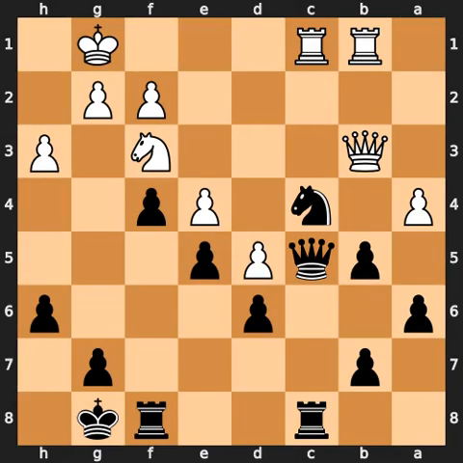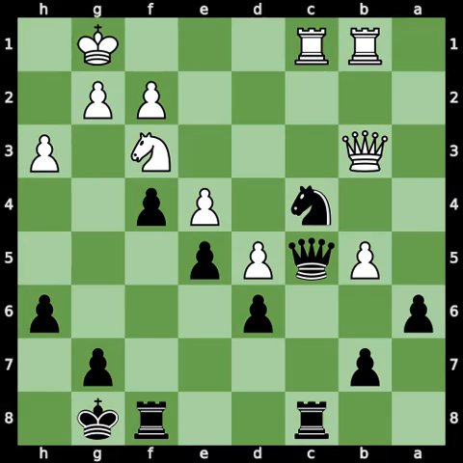h3. b5. a captures on b5. a captures on b5. This move was inaccurate, the best move was queen captures on b5. For example, queen captures on b5.